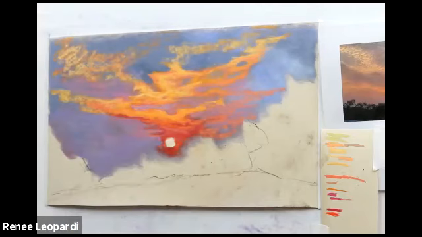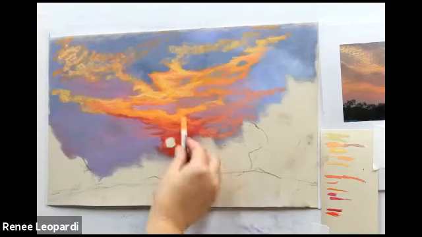I also have to remember to look at some of my new pastels, the harder pastels, for those gentle blendings. So it might have a color that's a little more subtle and I can use. Let's see what this one does.